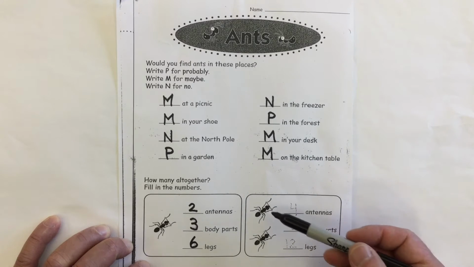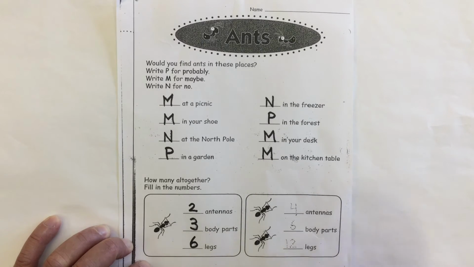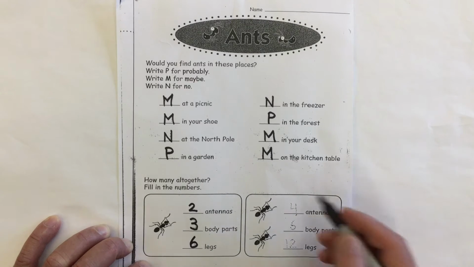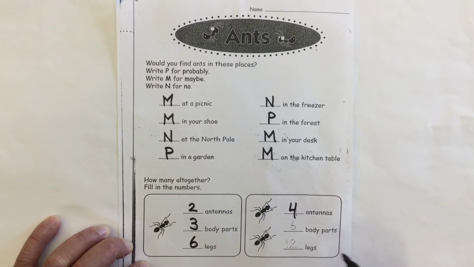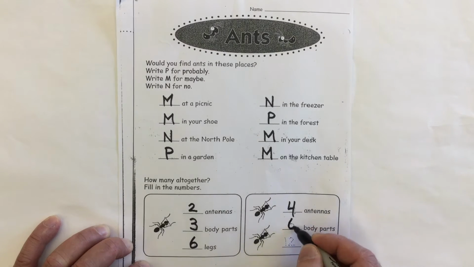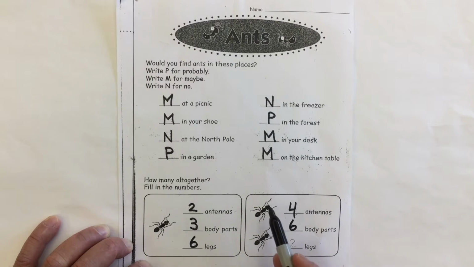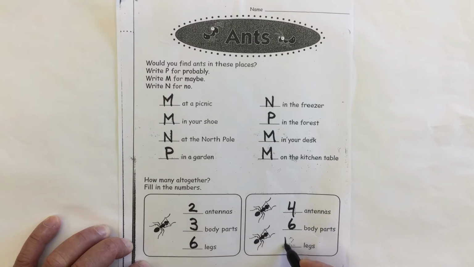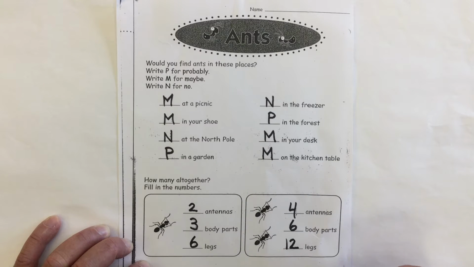All right, now we've got 2 ants, so everything's going to double. How many antennae? 1, 2, 3, 4. How many body parts? 1, 2, 3, 4, 5, 6. How many legs? 1, 2, 3, 4, 5, 6, 7, 8, 9, 10, 11, 12. There are 4 antennae for 2 ants, 6 body parts for the 2 ants together, and 12 legs is what the 2 ants have in total.